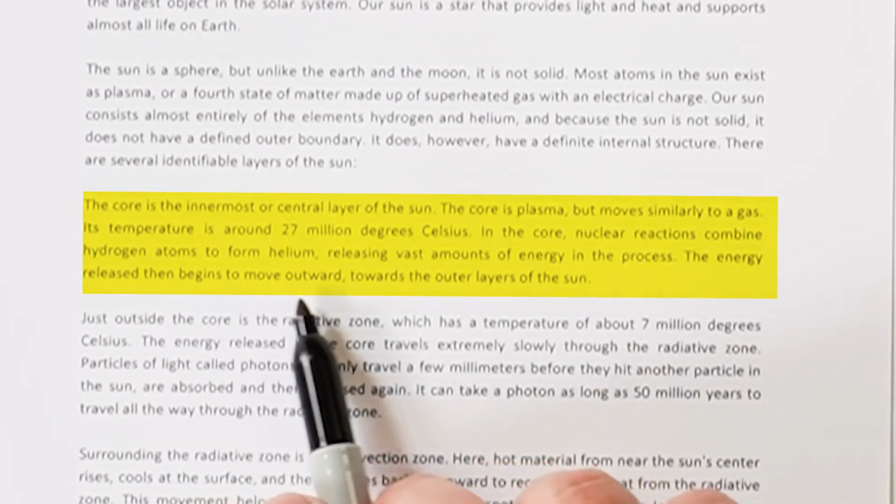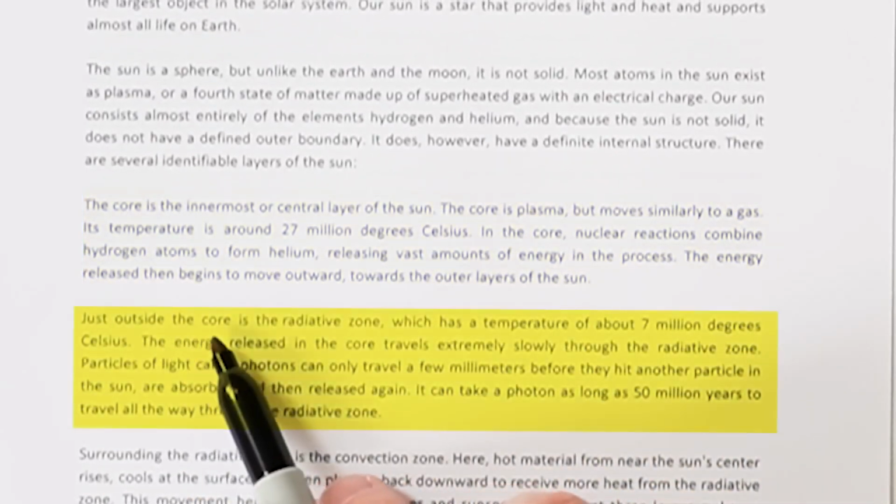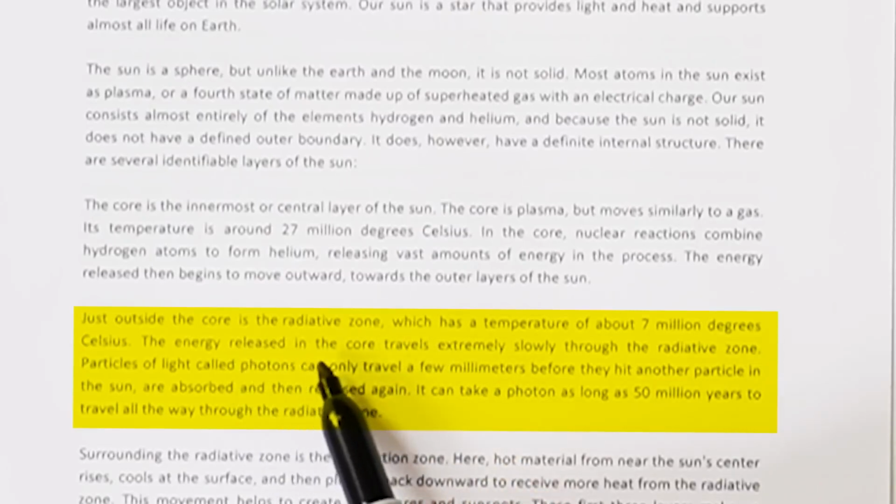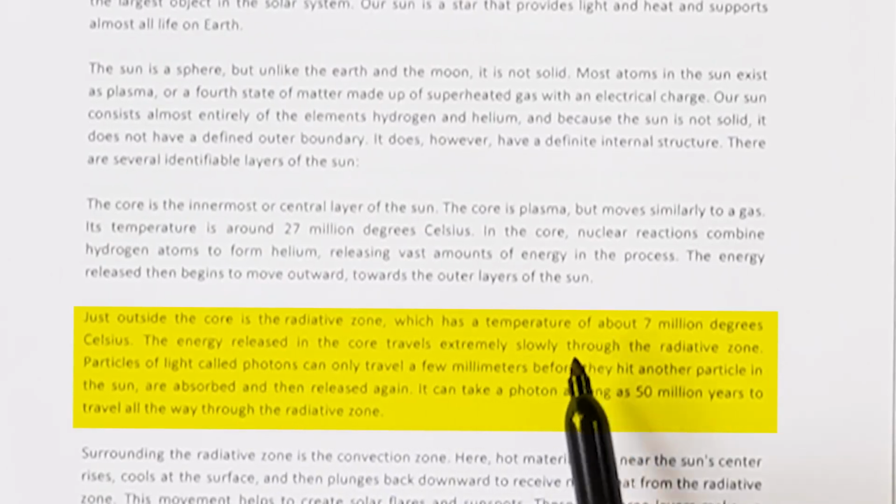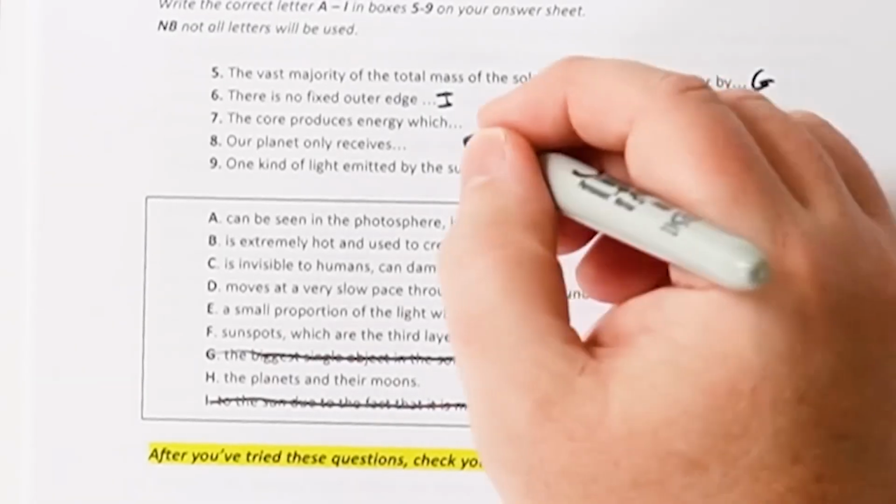The energy released then begins to move outward. Just outside the core, the energy released in the core travels extremely slowly. Moves at a very slow pace through the surrounding area. So I'm pretty sure that it's D, just through, again, elimination and close reading.